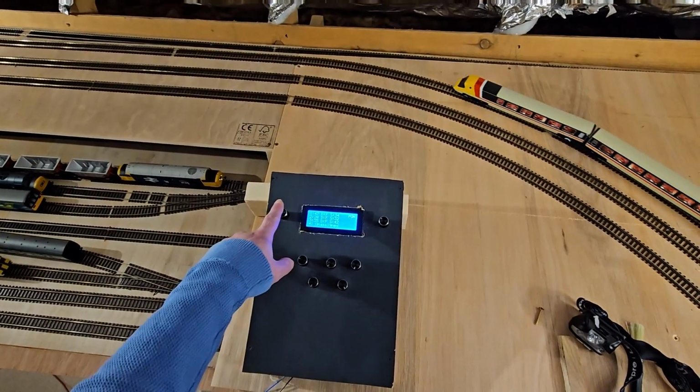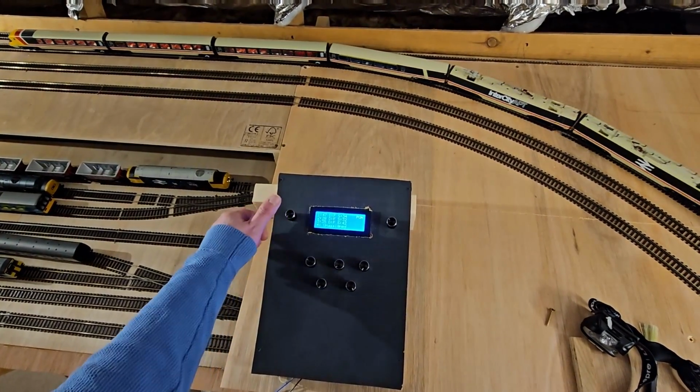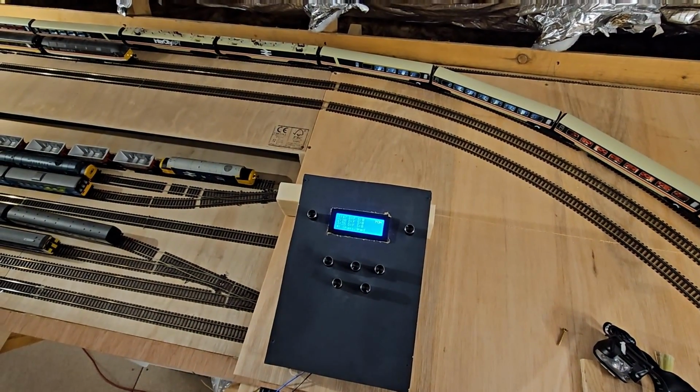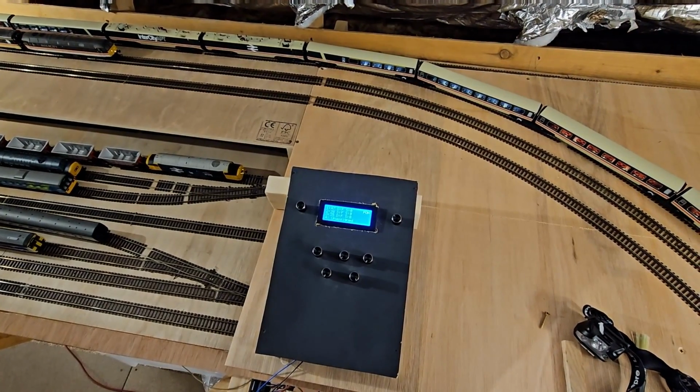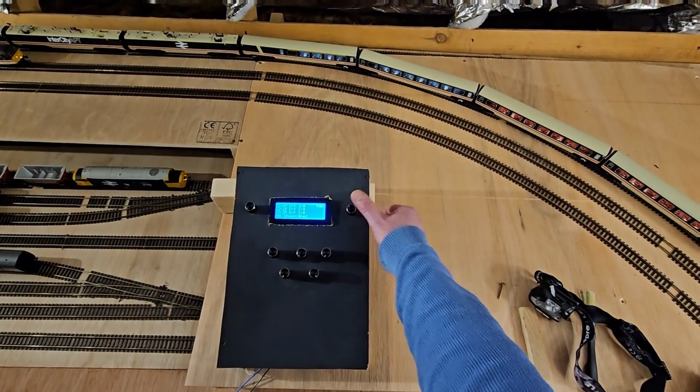The other thing I have, the one last button press that I had open to me was this one, which I thought would be good as an emergency stop. So press that and all the trains get sent to speed 0, and I can then turn the power back off if I want.